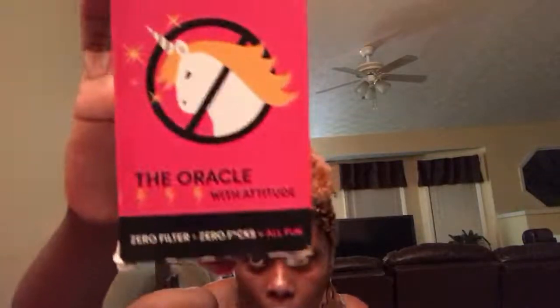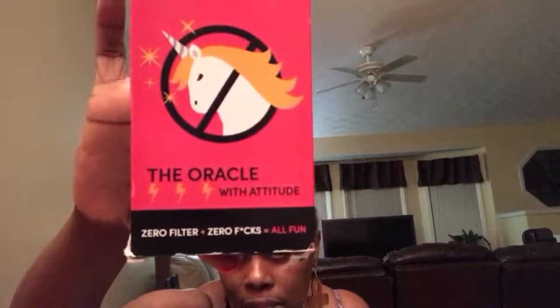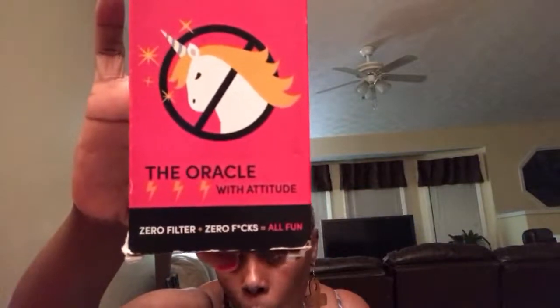With that being said, we're starting off with my wonderful fire signs. We're going to start off with Aries, okay? And we're using the Rebel deck today. If any of you is interested in where I got this, you can find this deck on Amazon.com. And it says "0 filter, 0 fucks, all fun," okay? And I like this card because it kind of vibes with my personality, okay? So my wonderful, wonderful Aries, your wisdom and your message today from the Rebel deck is cha-ching, ching, ching.